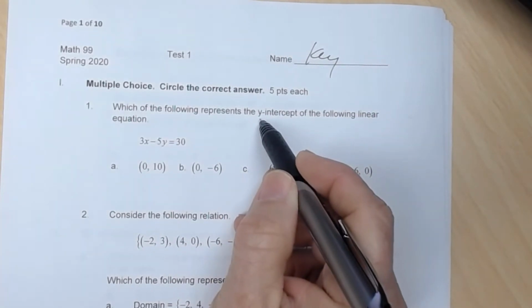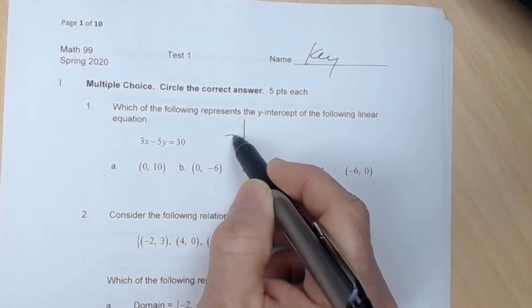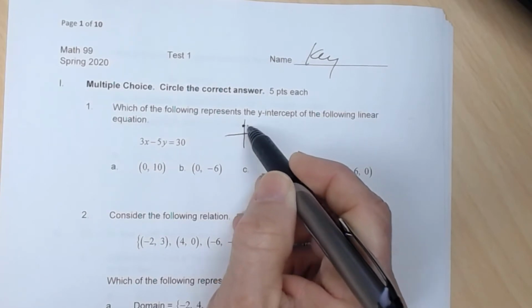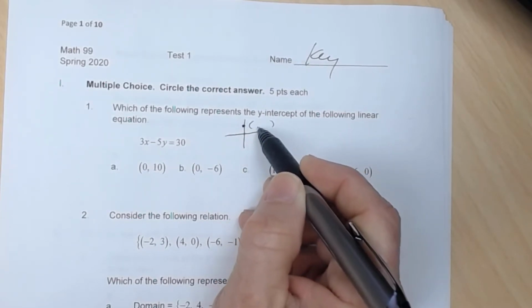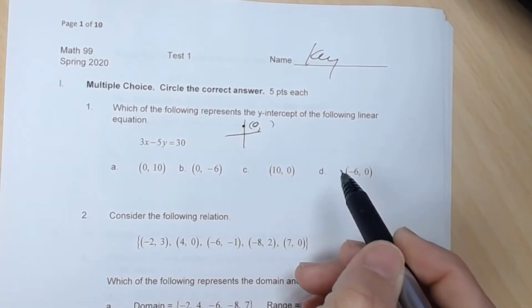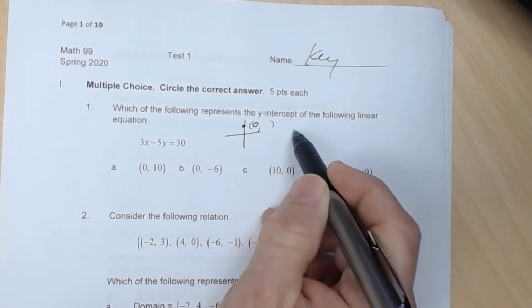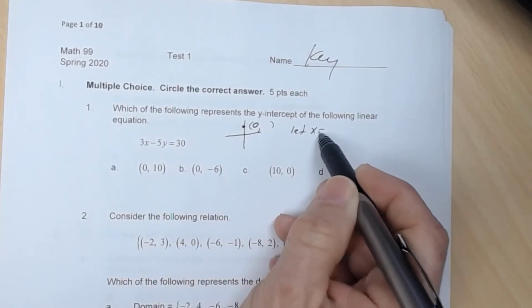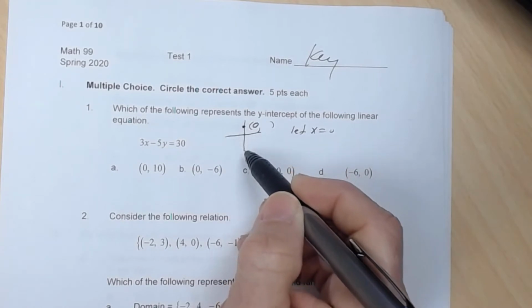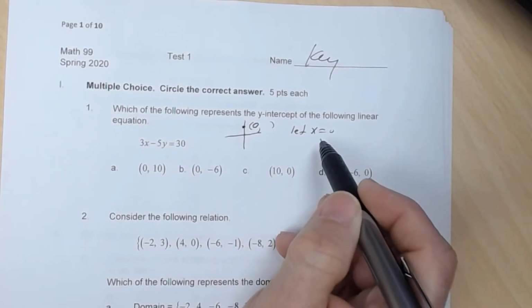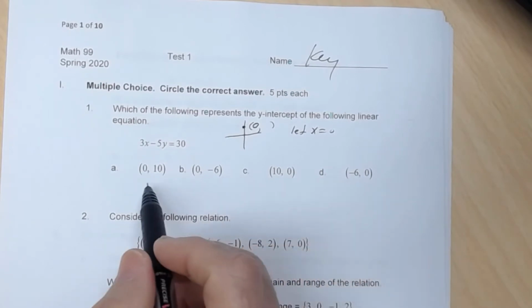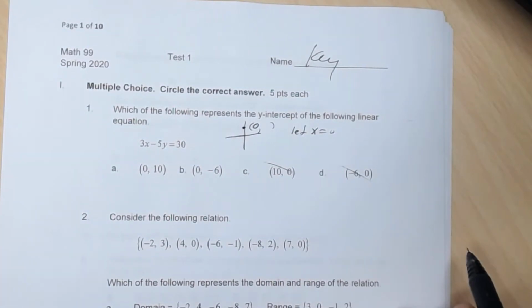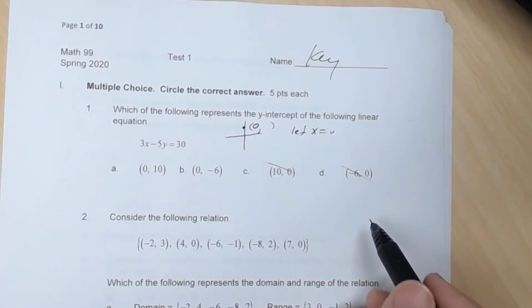And remember, the y-intercept is where the graph crosses the y-axis. So this would be a y-intercept. Now, whenever the graph crosses the y-axis, the y-intercept, the x-coordinate is 0. So if you want to find the y-intercept for this equation, you're going to let x equal 0, because no matter where you are on the y-axis, the x-coordinate is 0. So obviously it's going to be one of these two choices. It won't be C or D. So you could eliminate C and D in this particular case, since these are multiple choice items.